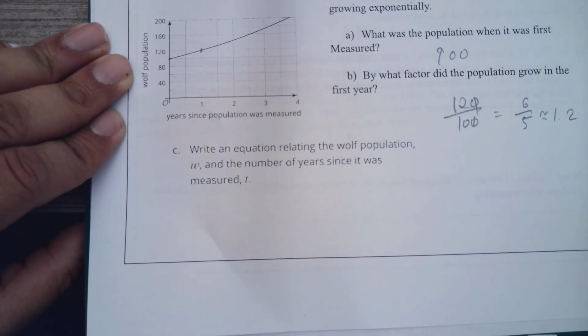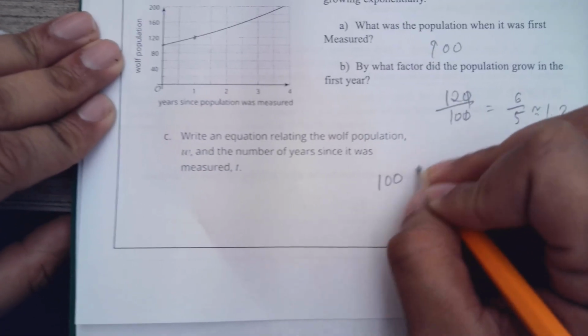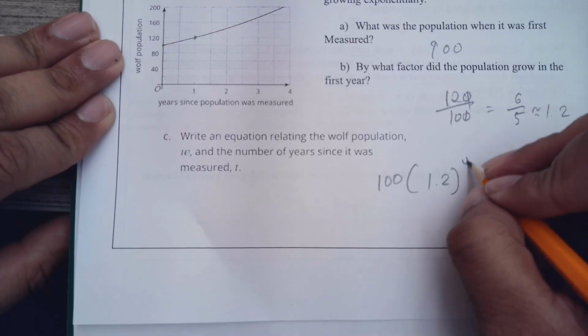Now write an equation relating the wolf population W. So initial population 100, growth factor 1.2 to the power of y, years, right?